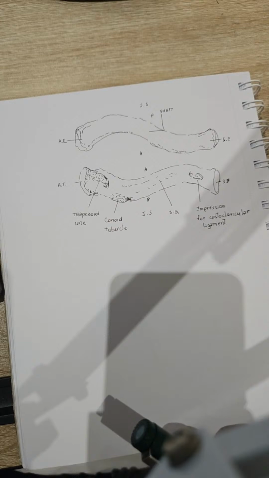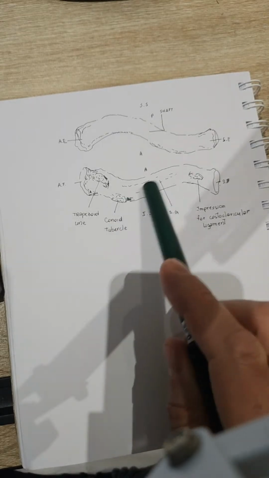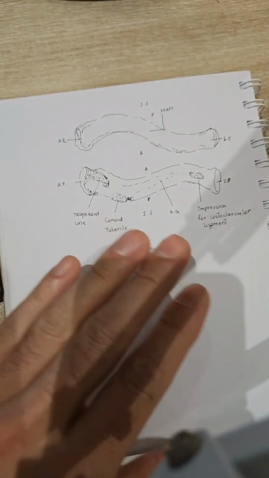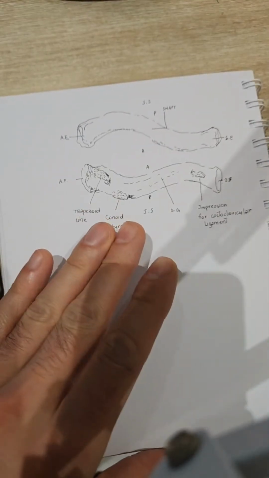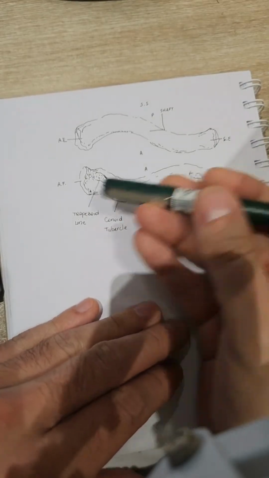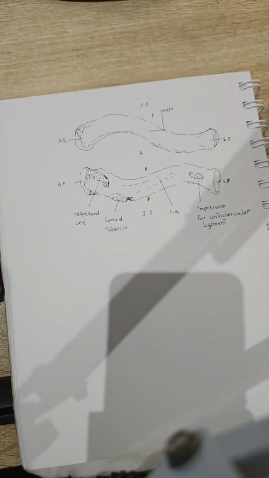Close to the midpoint, we are going to find the area of the nutrient foramen of the bone, which typically opens obliquely towards the lateral end, if that makes sense. I know it might be very complex. I'm going very deep here, guys. Even for medical students, we don't go that deep.